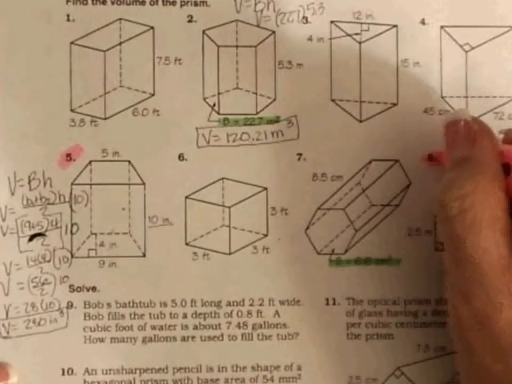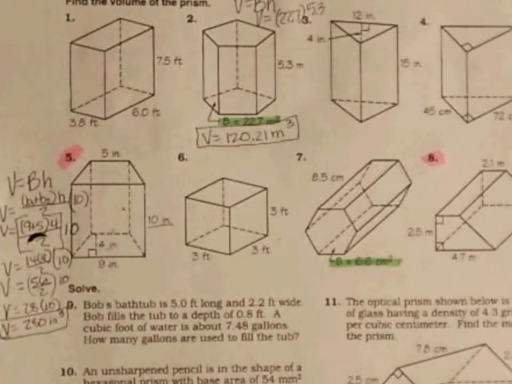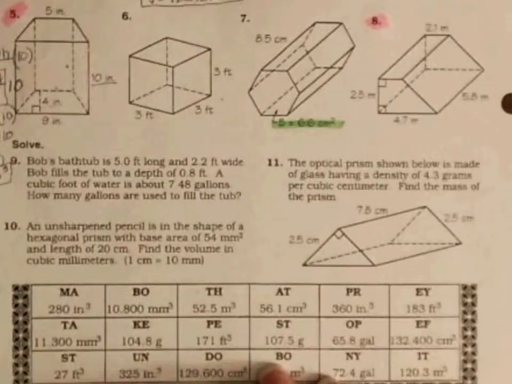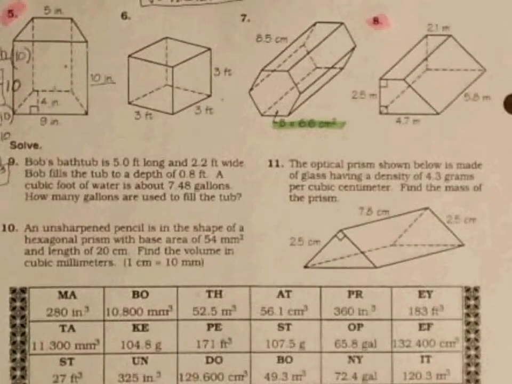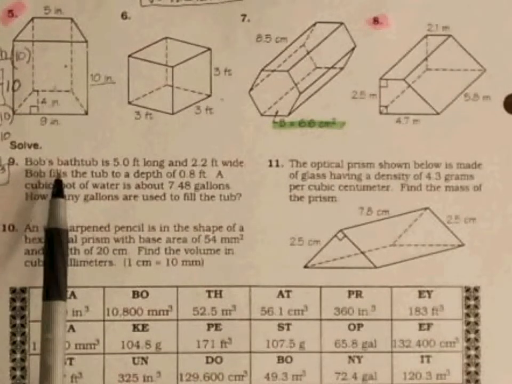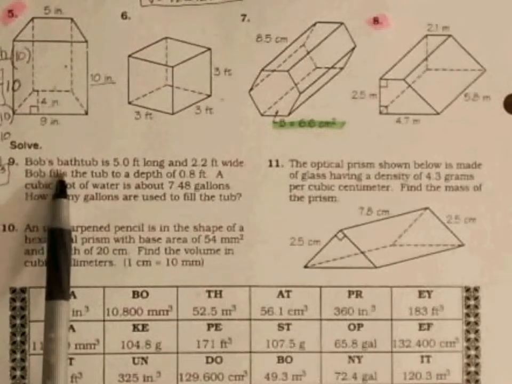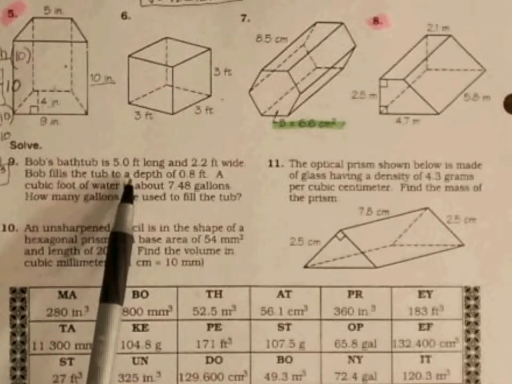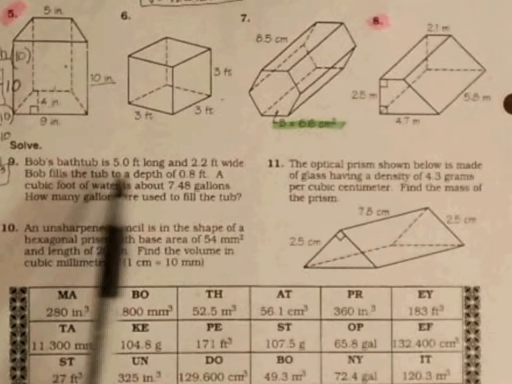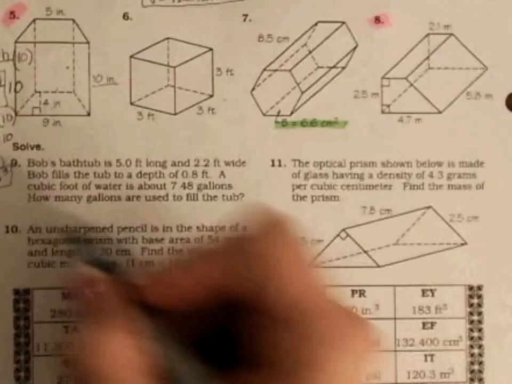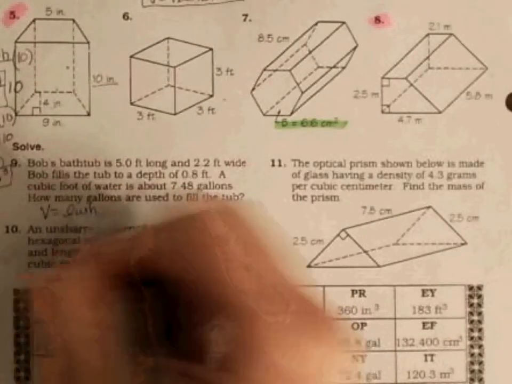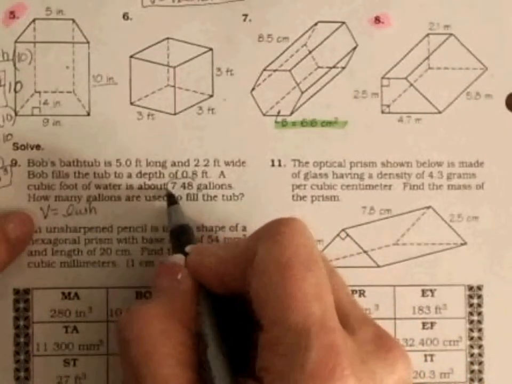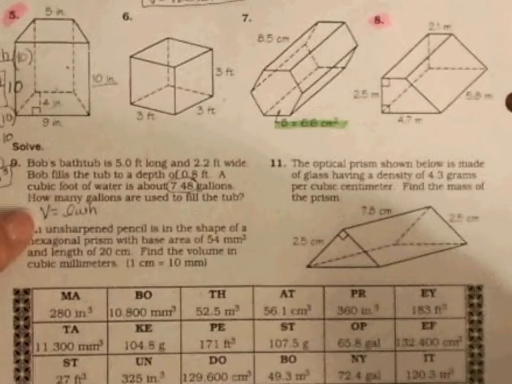Now I want to look down at the word problems a little bit. I know a lot of y'all look at these and get overwhelmed. The first one is just a prism again. So it's length times width times height. Depth is height, where it says long is length, and of course wide is width. So you're going to solve, and then once you get this answer, you will multiply it by 7.8, and that gives you how many gallons it takes to fill the tub.